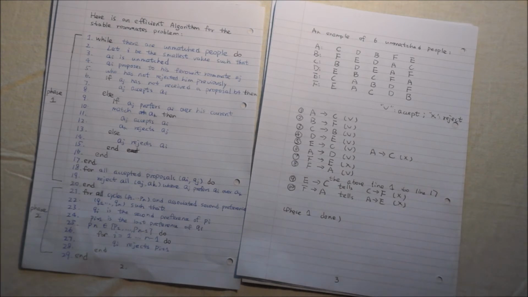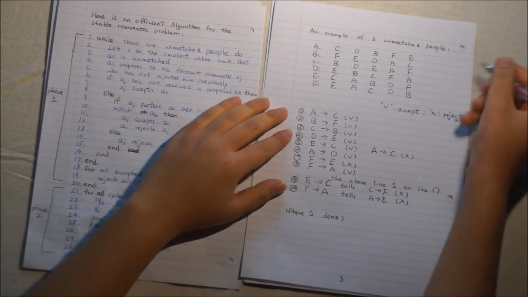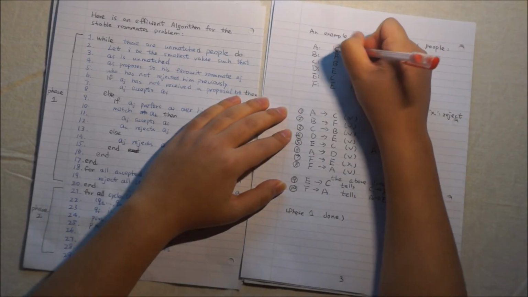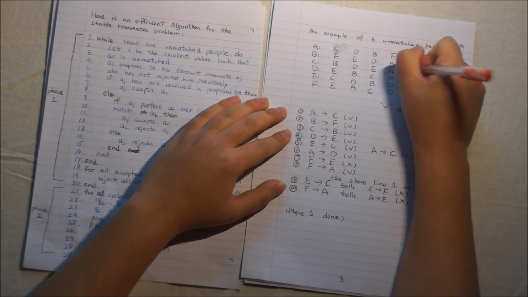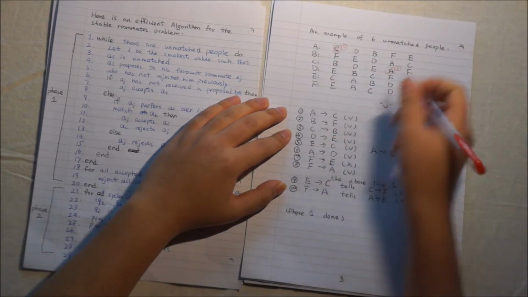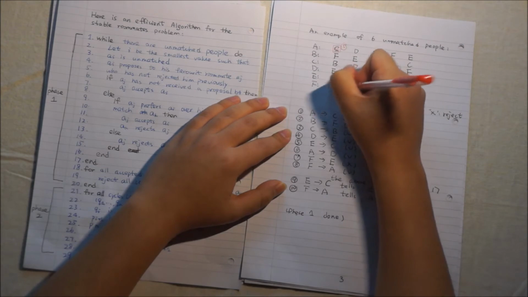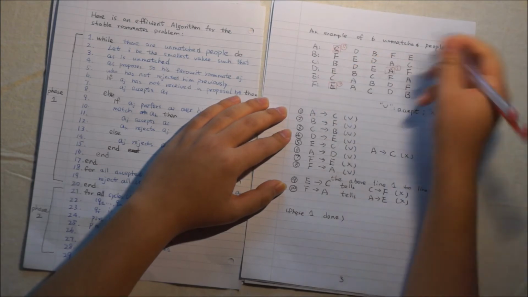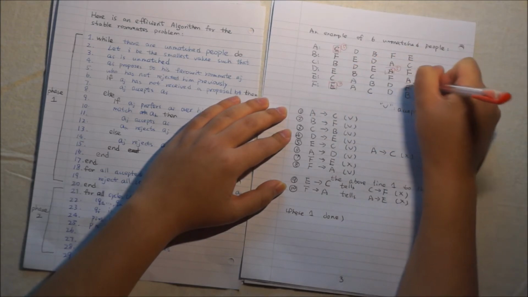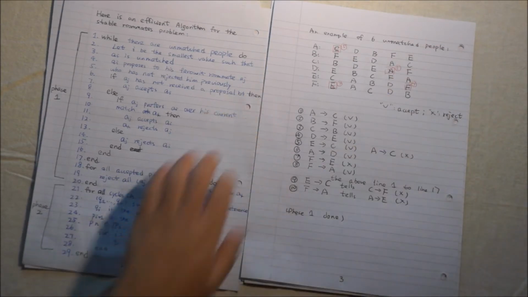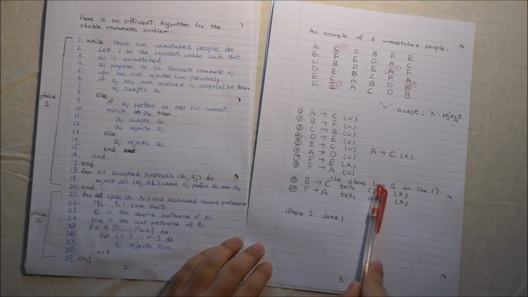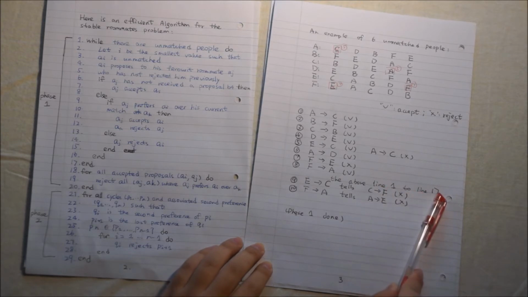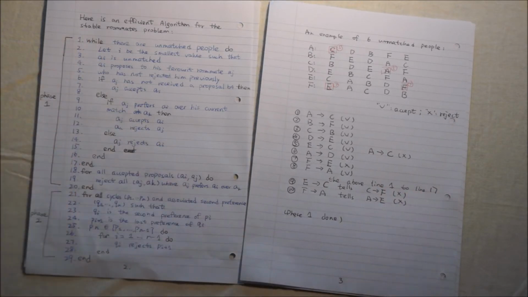To make it clear, A to C, reject. That's the 5th step. And C to A, reject, also the 5th step. And F to E, 7th step. E to F, 7th step. Okay, so the above is line 1 to line 17 in this algorithm.